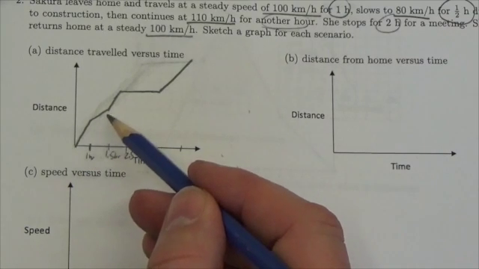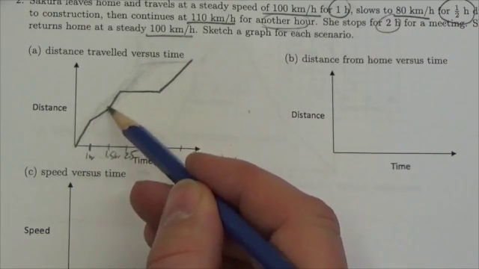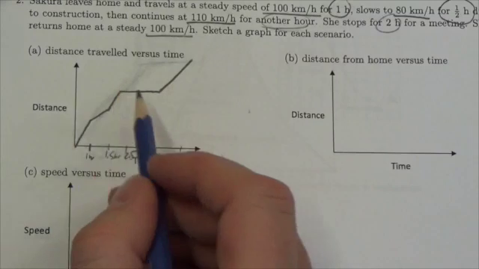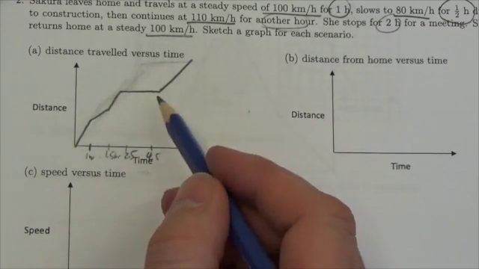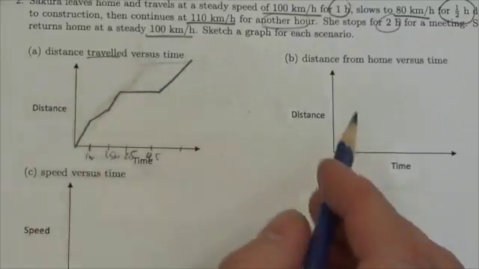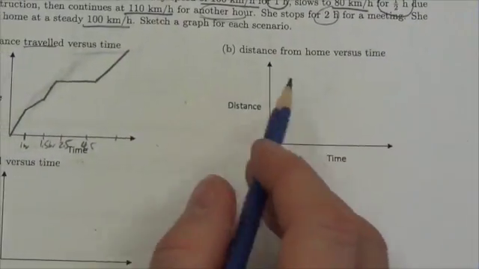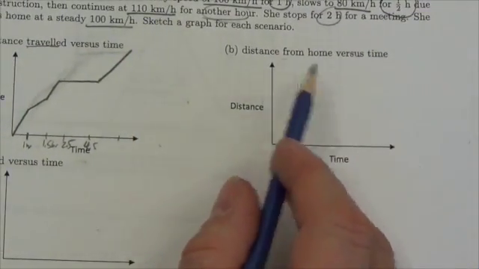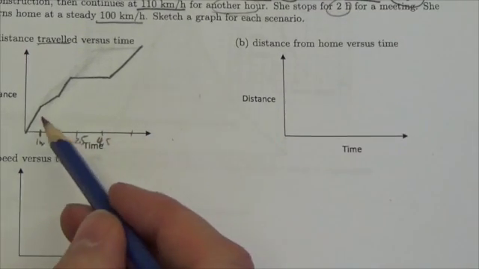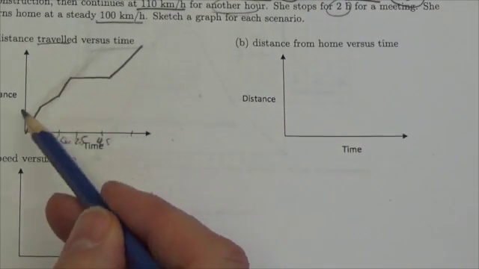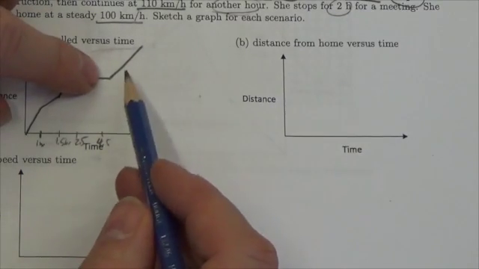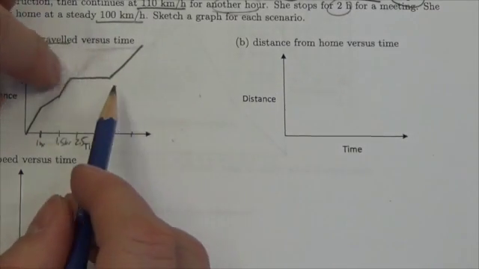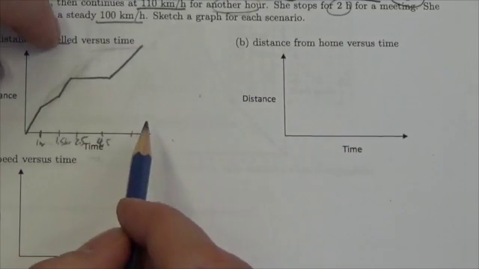Steep graph, not quite so steep. It should be steeper here; my graph probably doesn't deliver that. No change in distance, and then further distance traveled. Now, compare this to distance from home. The graph is going to look very similar to this one, but this part's going to be different, because in this section she's coming back home, so the distance from home is going to decrease here.